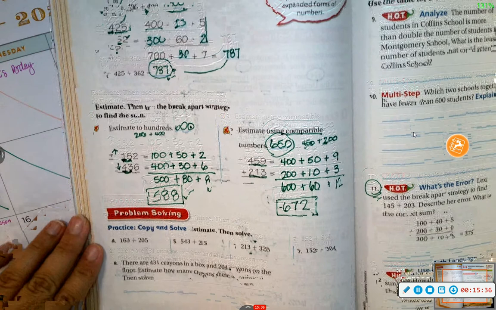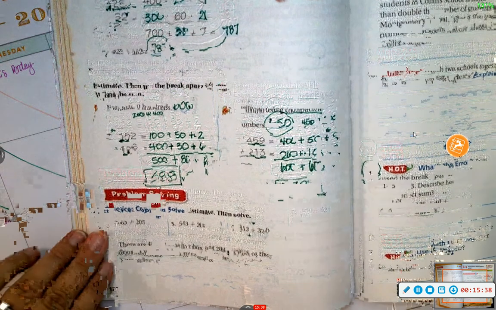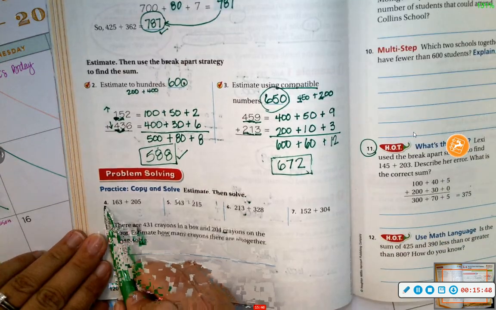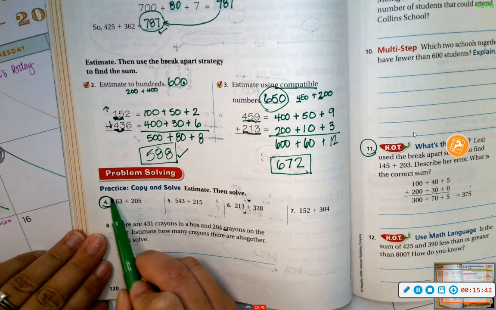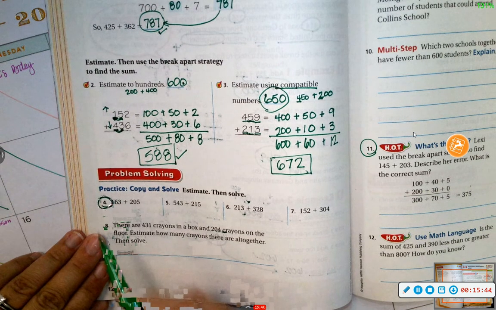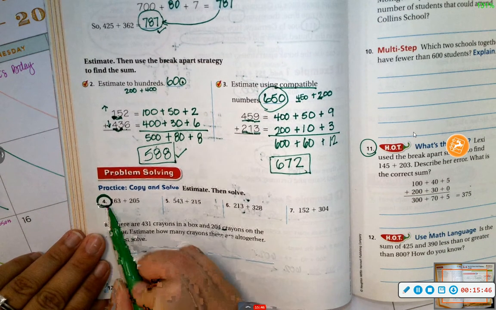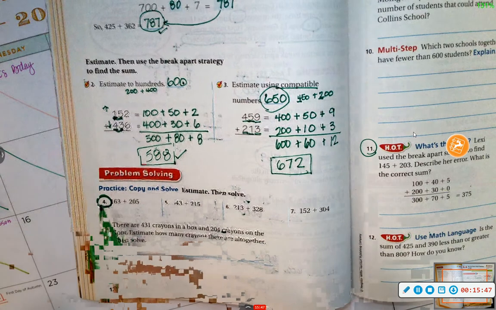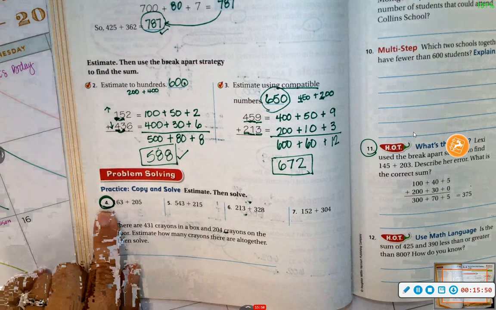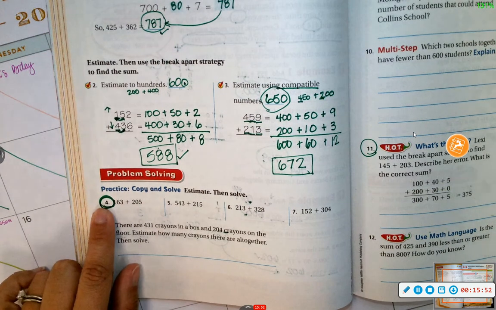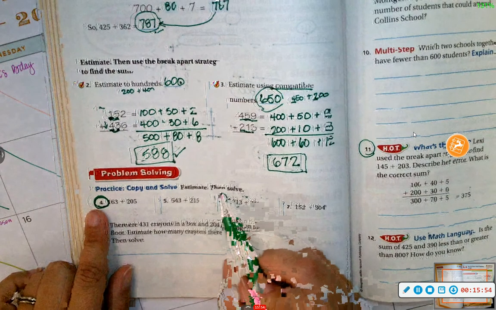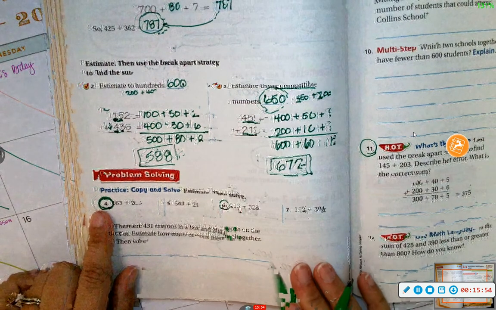Okay, so we're going to practice a little bit more. I want you to try the even ones. Let's see if you remember even and odd from yesterday in your assignment. I asked you to split those answers into even and odd. So we're going to do the even ones, 4 and 6. Now I want you to copy these.